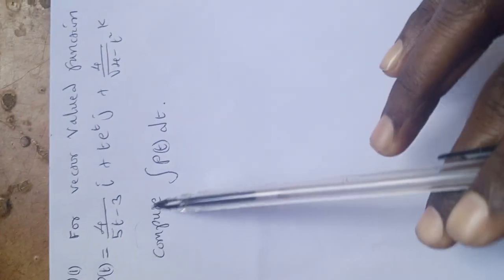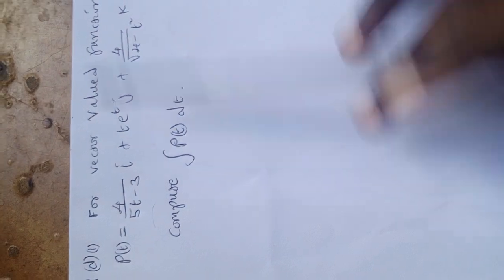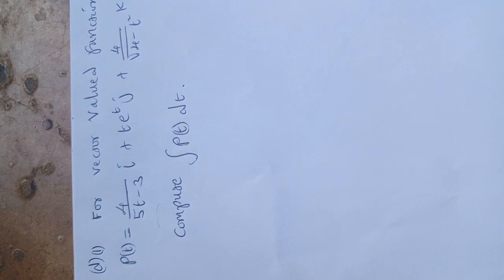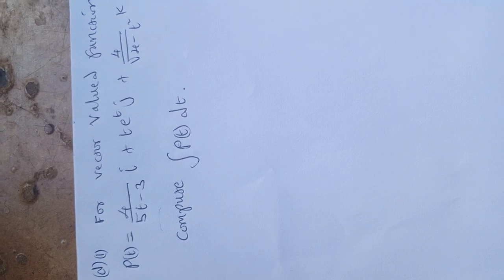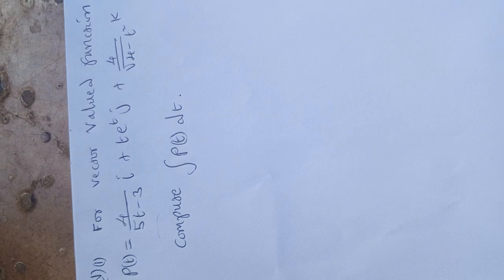Now what are we required to do? We are required to compute the integral of p(t). How we are going to approach this question is, we are going to solve each component on its own. Then at the end, we are going to add all the answers to get the final answer. So let's start.